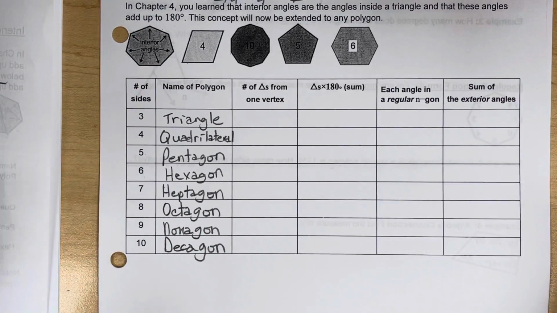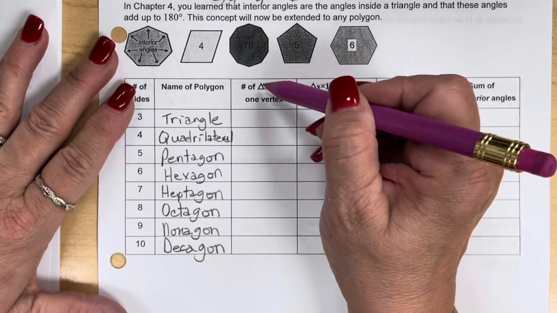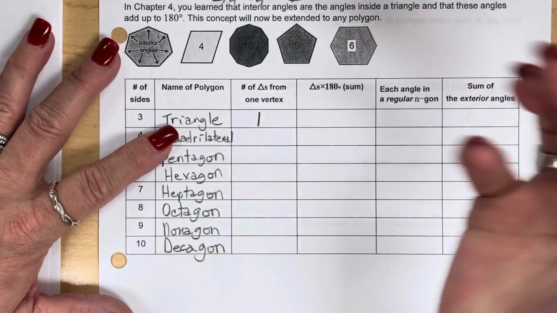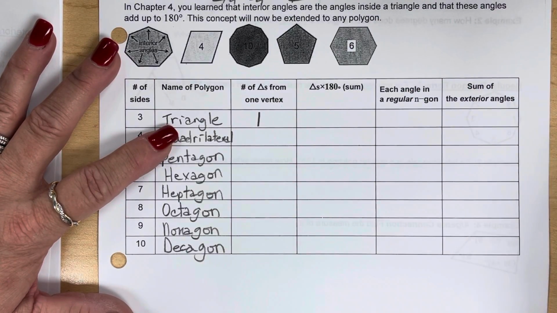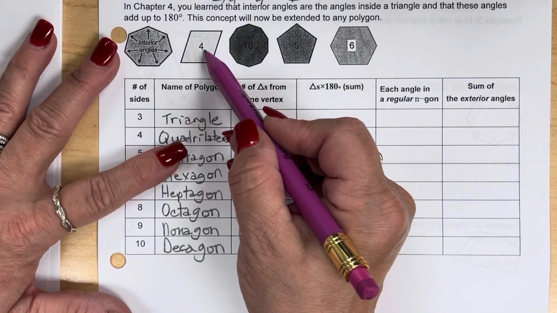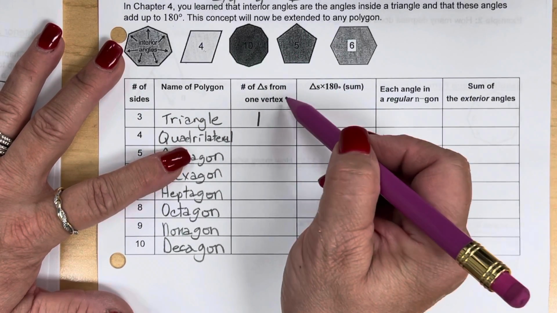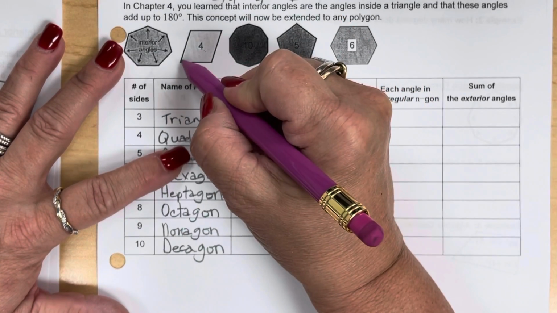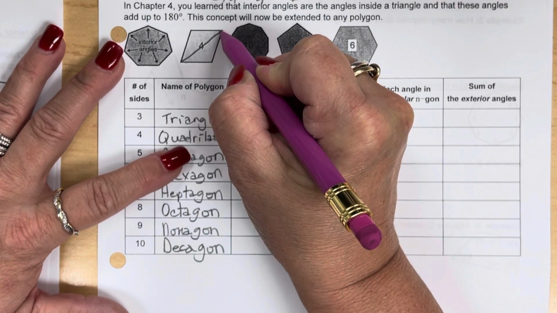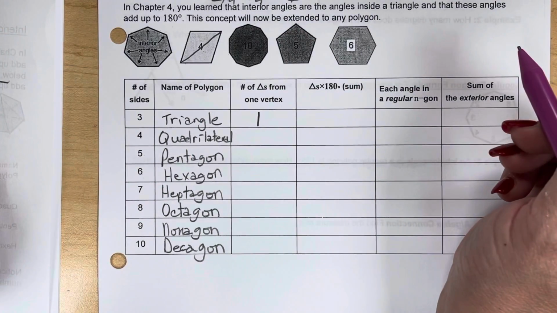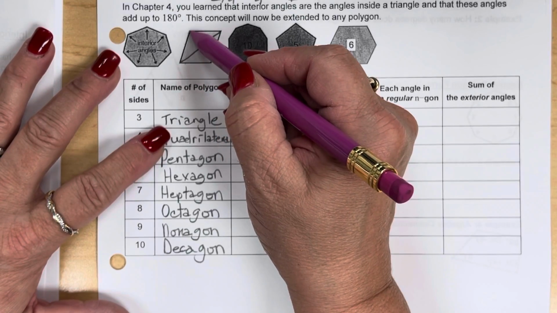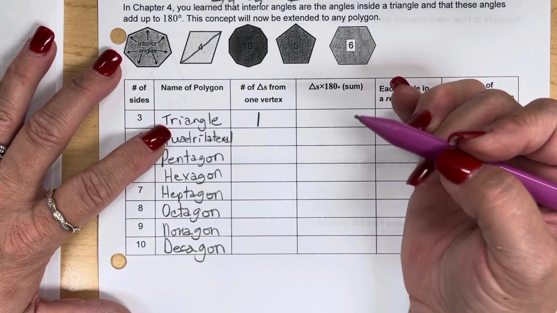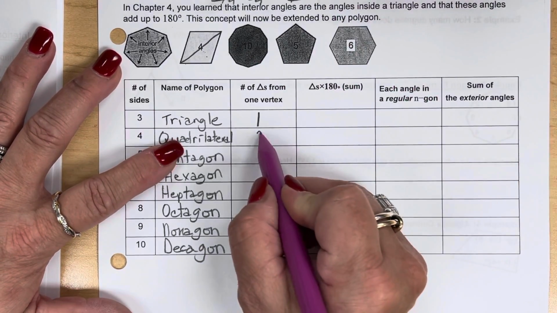Okay, now the next part of this chart is going to be the number of triangles from one vertex. Now, with a triangle, there's only one triangle inside of that. But this is what they mean. For instance, here's a quadrilateral. That's a 4-sided shape. How many triangles could I make from going from one vertex to another? Well, I can go like this, and that is all I can do. I can't go over to that side, and I can't go over to that side because that's simply going to be the outside lines of that shape. So the number of triangles I can get there is going to be 2.